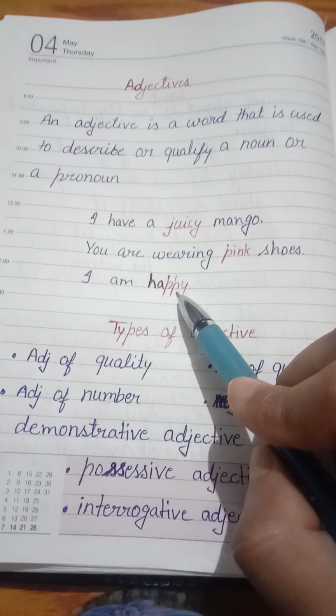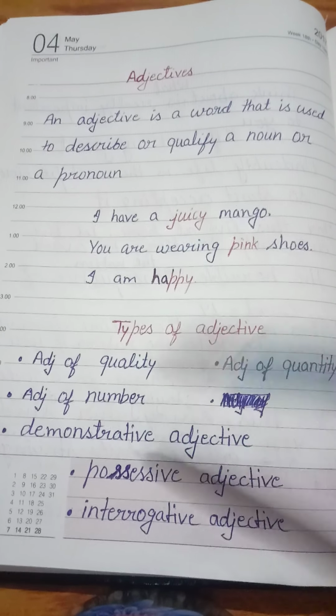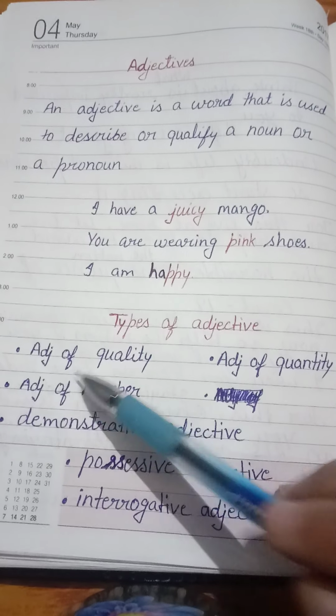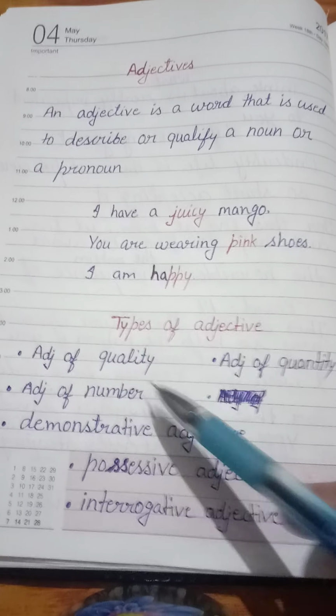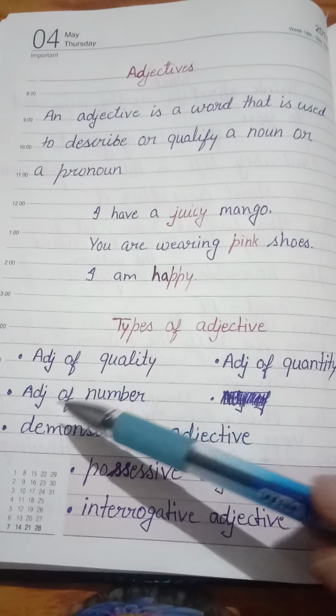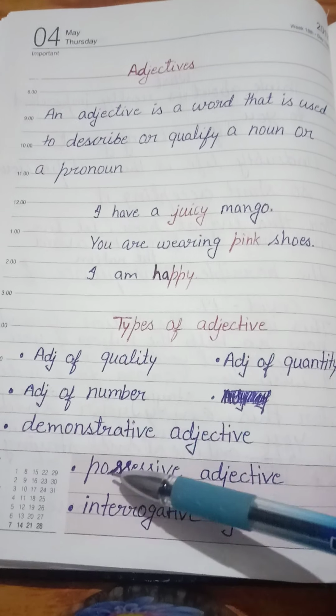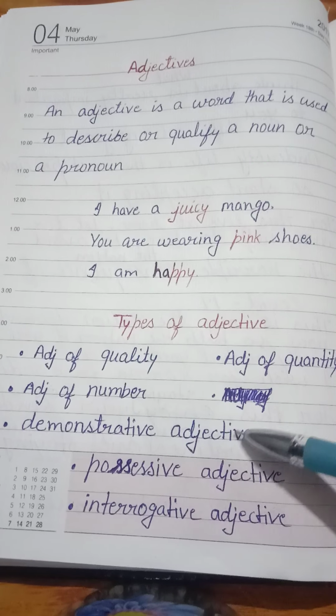Now look at the types of adjectives. The first type is adjective of quality. The second type is adjective of quantity. The third type is adjective of number. The fourth type is demonstrative adjective.